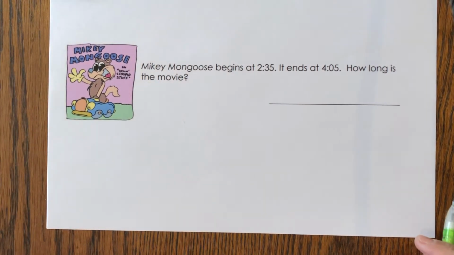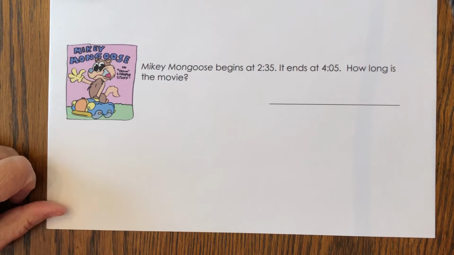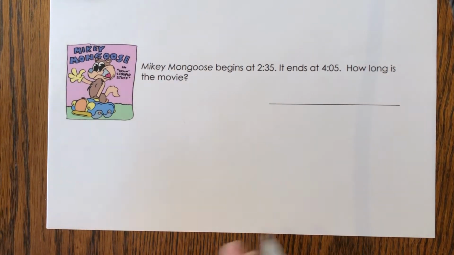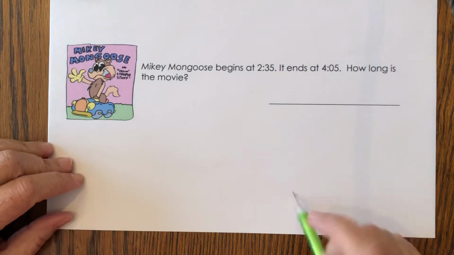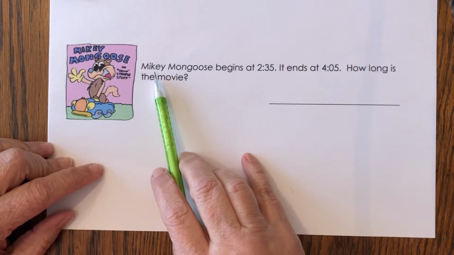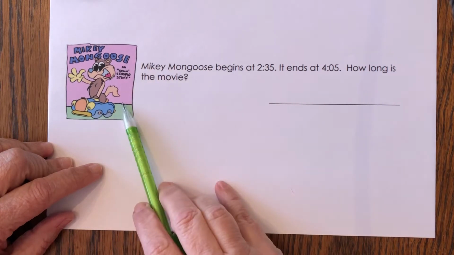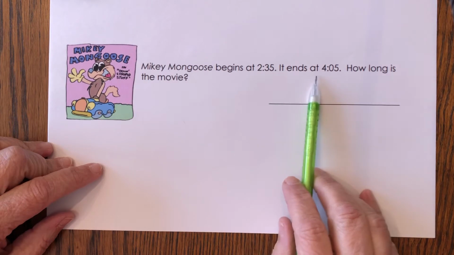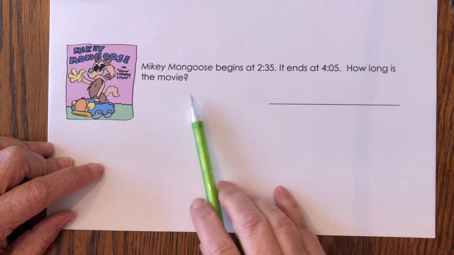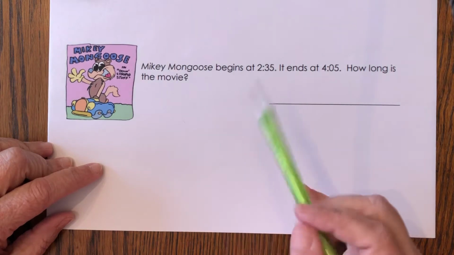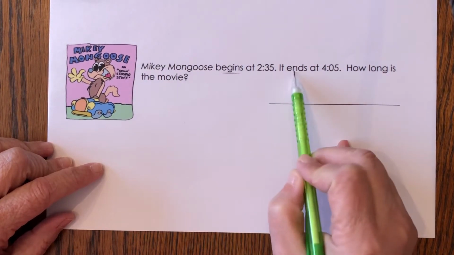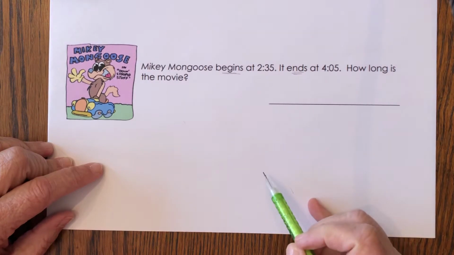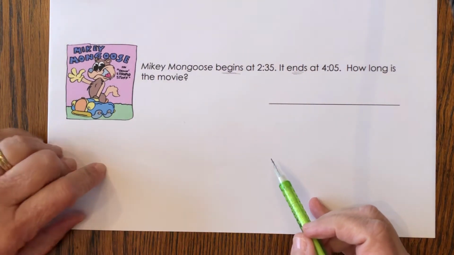Guys, today we are going to be looking at some elapsed time problems. Elapsed time is the time between the beginning and the end. How much time is in between those? So here we have Mickey Mongoose, which is a cartoon, begins at 2:35 and it ends at 4:05. How long is the movie? So we have a start time and we have an end time, and we want to figure out the elapsed time. How much time is between them?